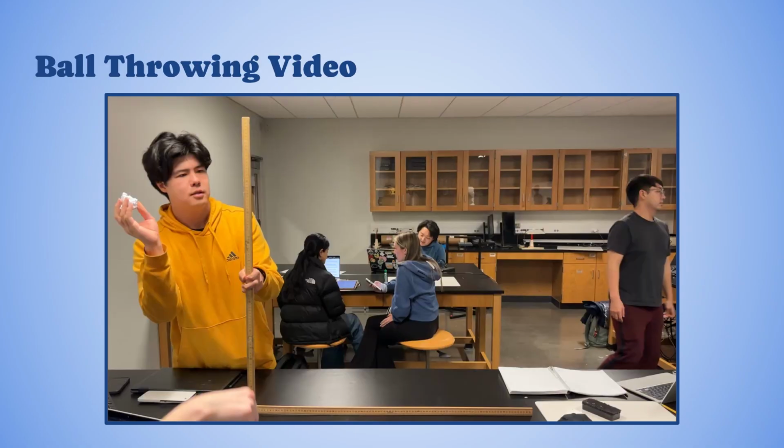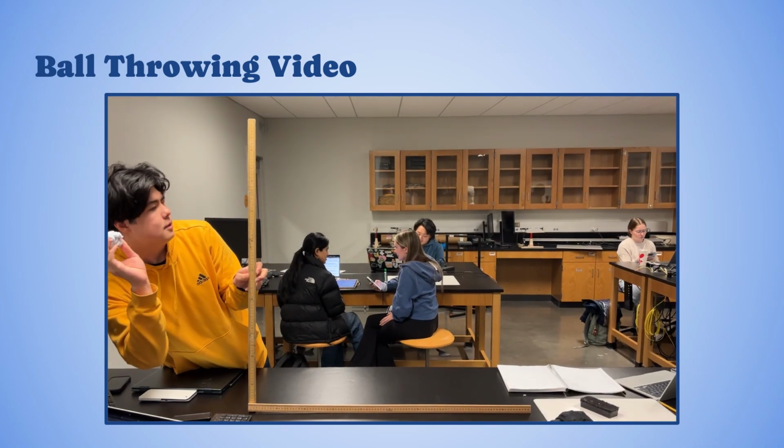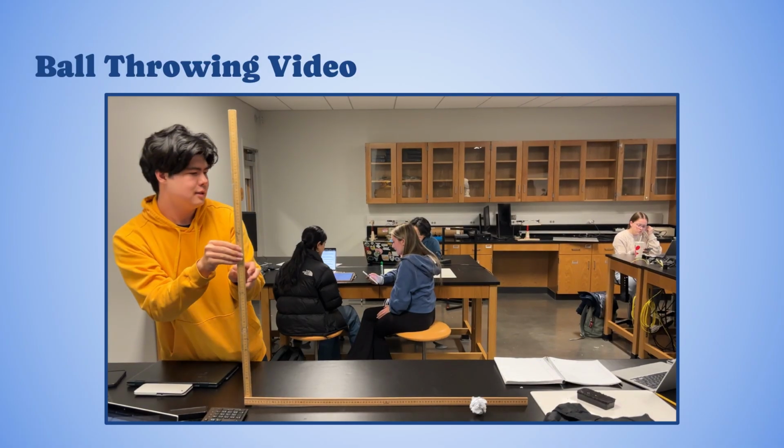This is the video of my lab partner throwing the crumpled paper ball. As you can see, it traveled around 1 meter horizontally and 0.75 meters vertically, and it followed general projectile motion principles, with those being that its acceleration could be modeled by the constant g, and it had a constant velocity to the right in the horizontal direction and a changing velocity based on g in the vertical direction.